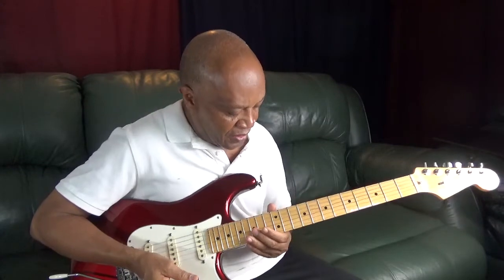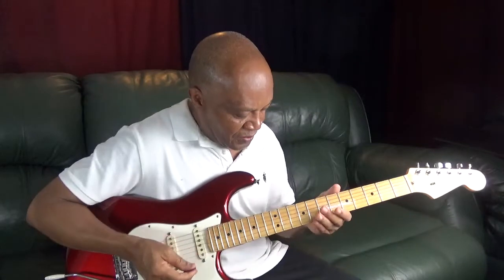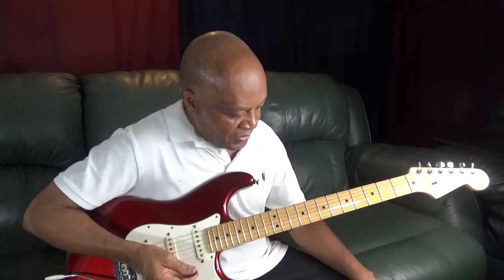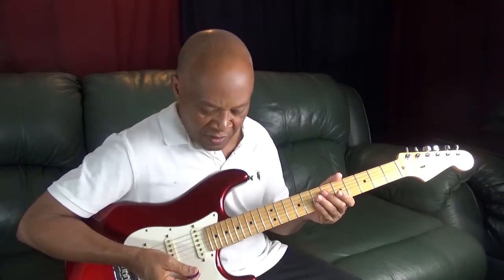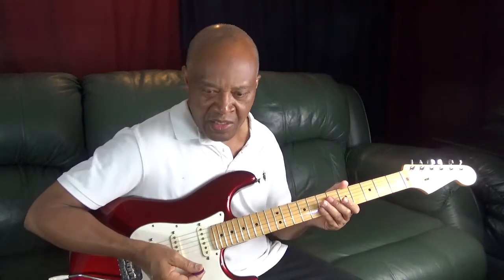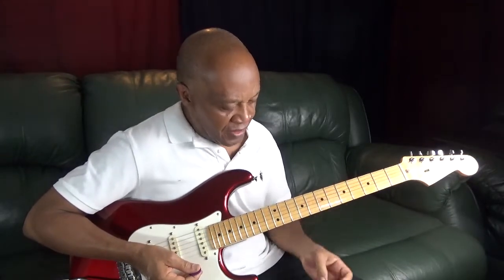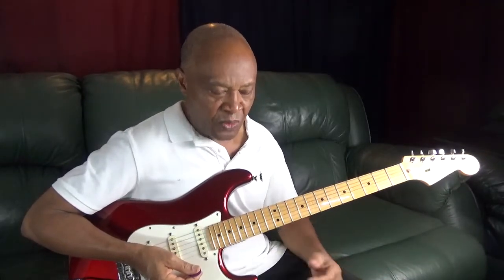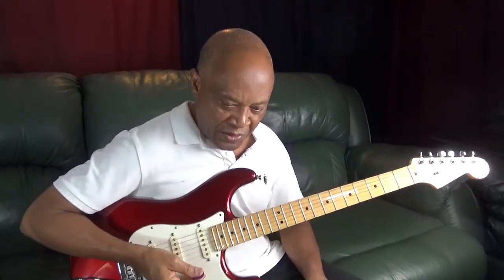And then, let's see, there's something else I can get. It's not only knowing the pentatonic scales. Either scale, any scale, as a matter of fact. Knowing the scales is one thing, but exploring them and experimenting with them is another thing.